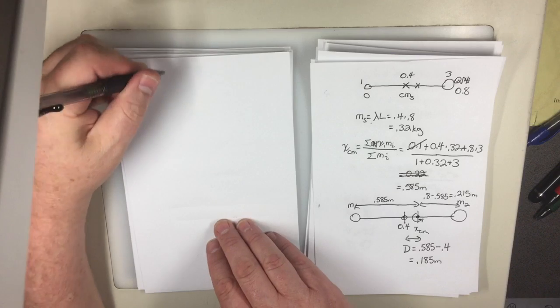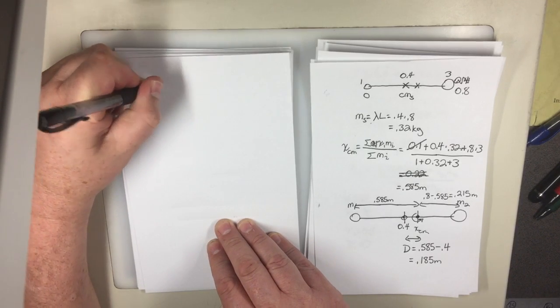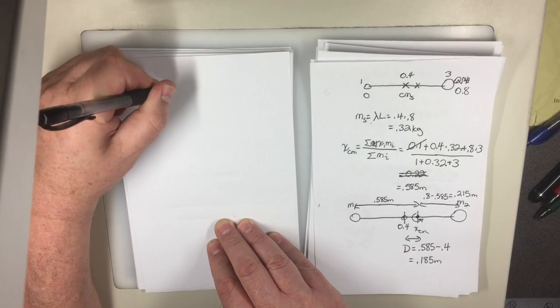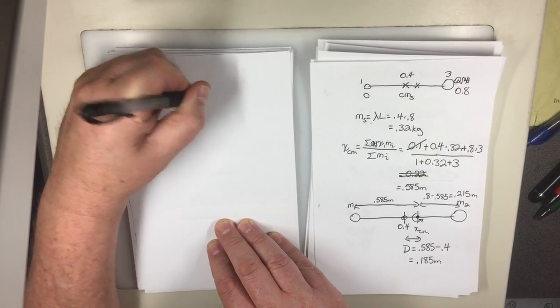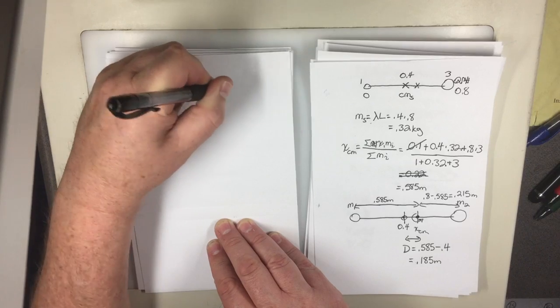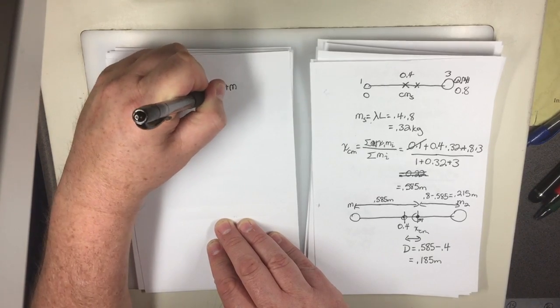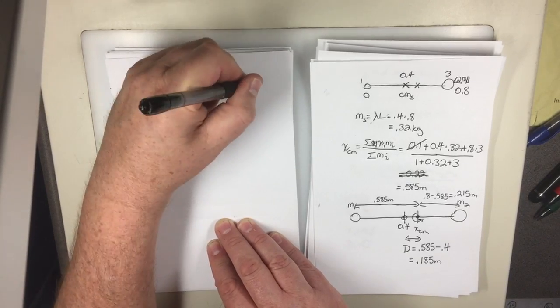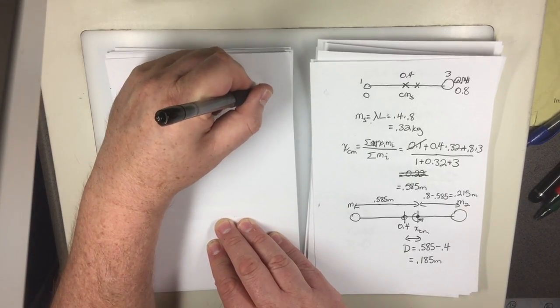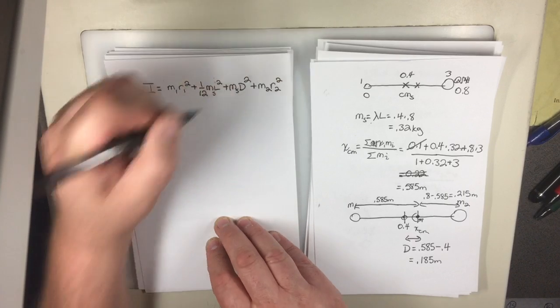The moment of inertia is m1 r1 squared plus 1/12 m l squared plus m stick d squared plus m2 r2 squared.